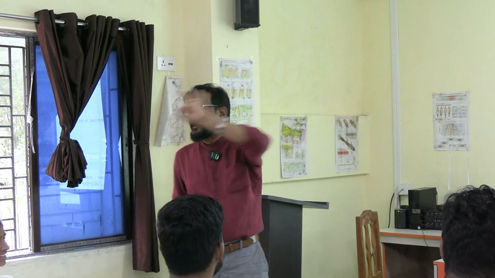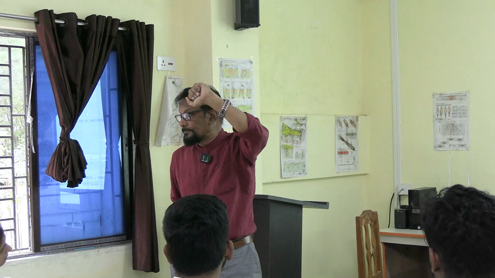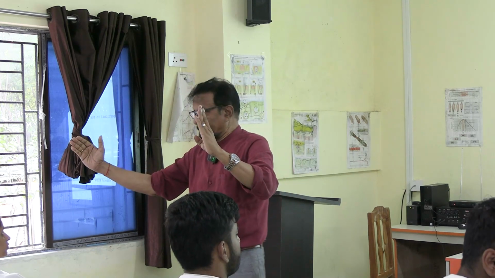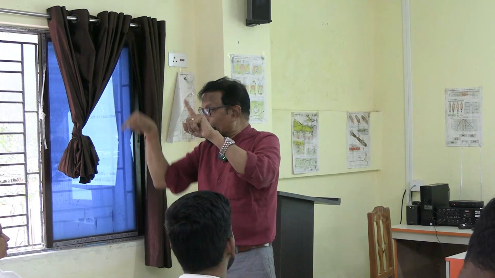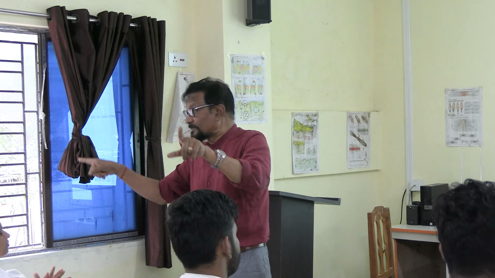It is directly proportional to the fourth power of the radius of the vessel, and the pressure change. Suppose blood will be passing from here to here. So here must be high pressure, here should be low. So what is the difference? This is the delta P, the pressure difference, the arteriovenous difference.